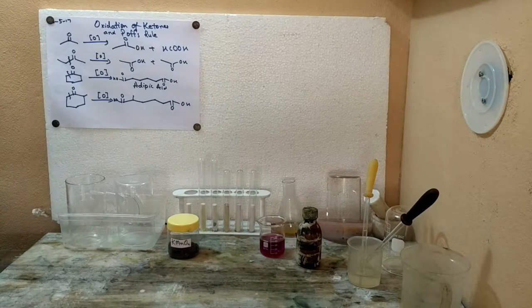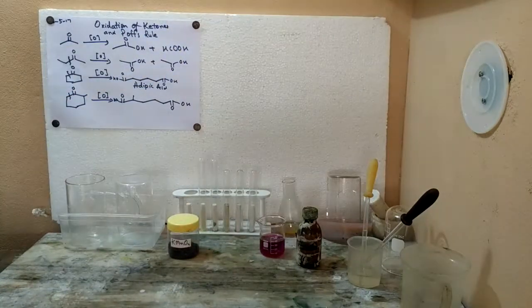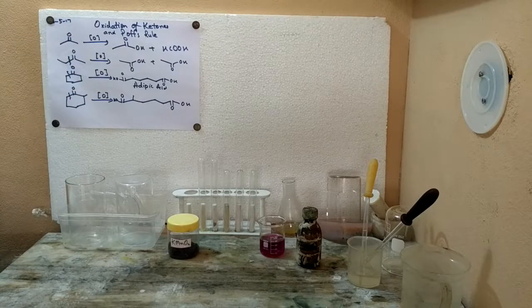What would be happening in this reaction is that acetone, being a symmetrical ketone, would oxidize in the presence of potassium permanganate to give acetic acid and formic acid. When you have an unsymmetrical ketone, for example butan-2-one, something called Popoff's rule comes into the picture.